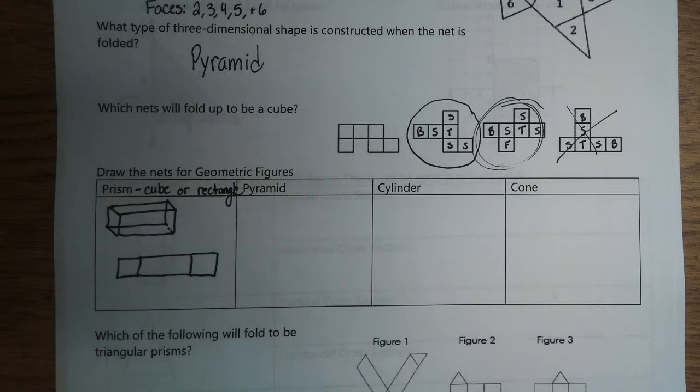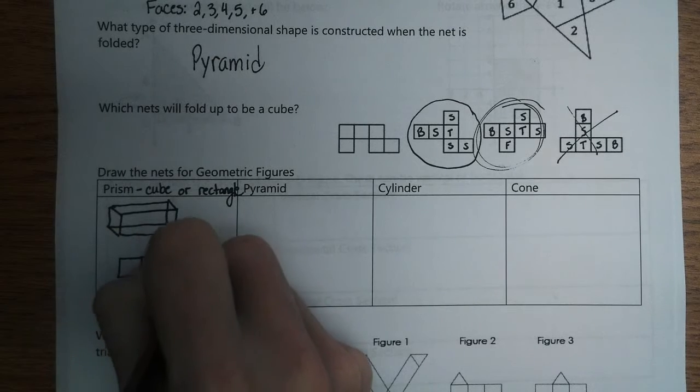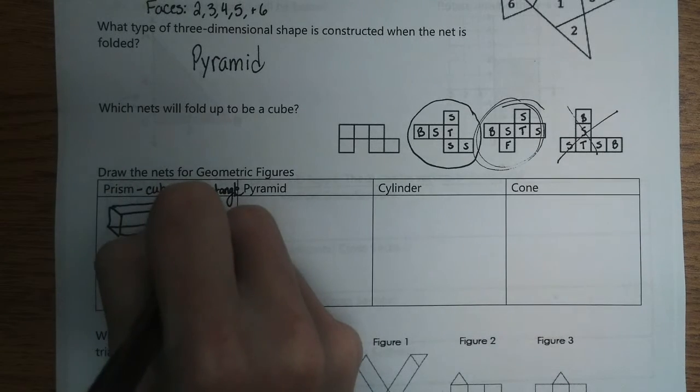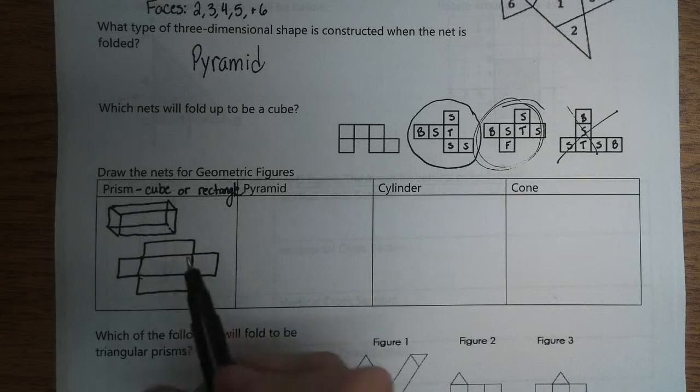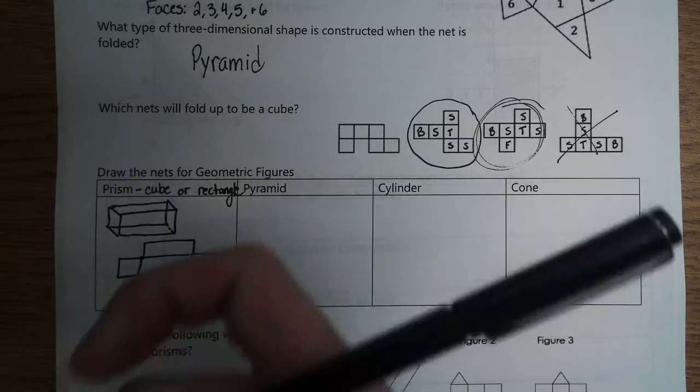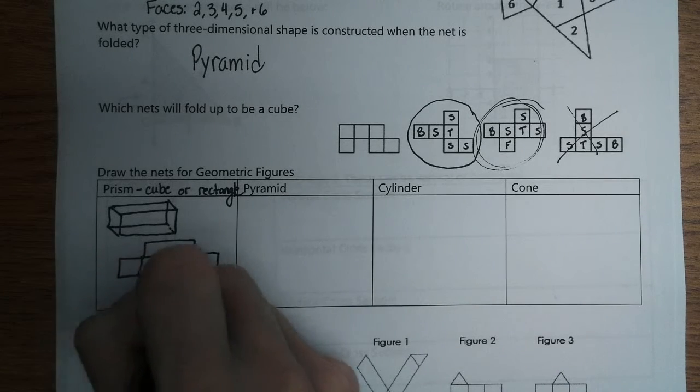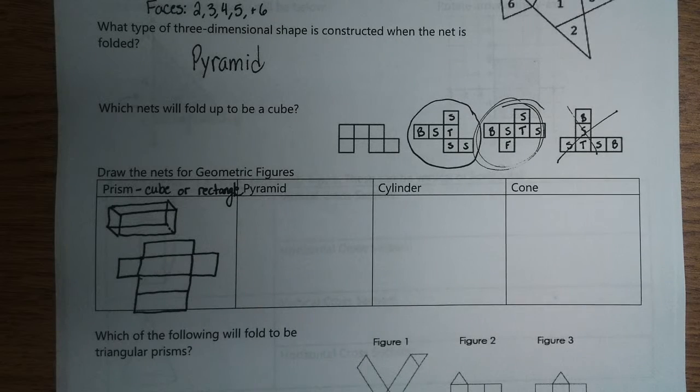The front and the back are going to fold down. Those are rectangles. And then we need the top. The top can be on any side. It just is going to fold over. So I'm going to draw the top here. That's where I had the room.